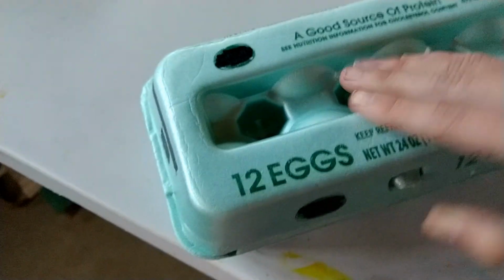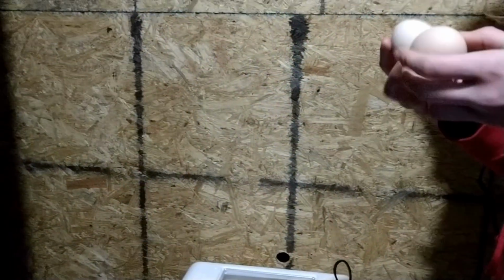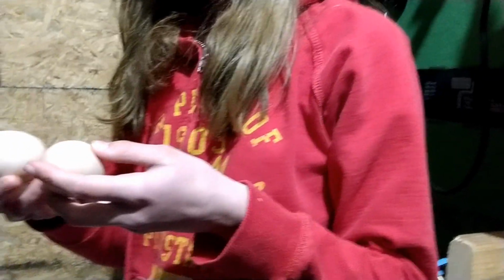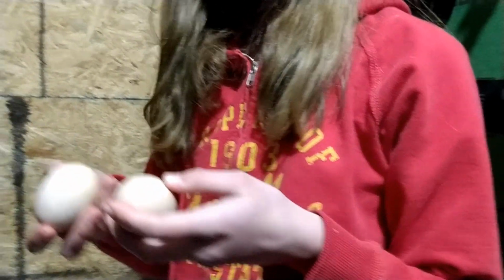Shut this and bring it back. Okay, so are we supposed to do the pointy end down, right? Up? The pointy end up? That was the pointy end down. No, pointy end down, my bad. Pointy end down. So we want to be able to see that. Yes.